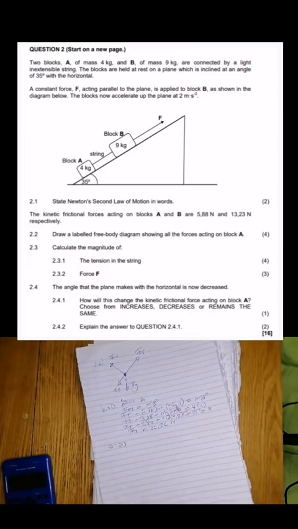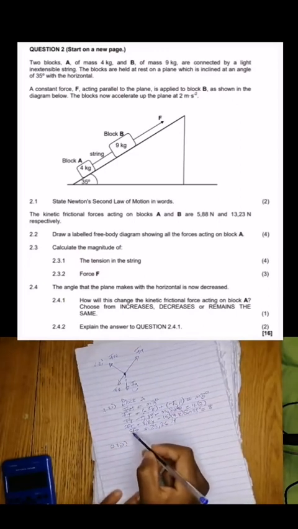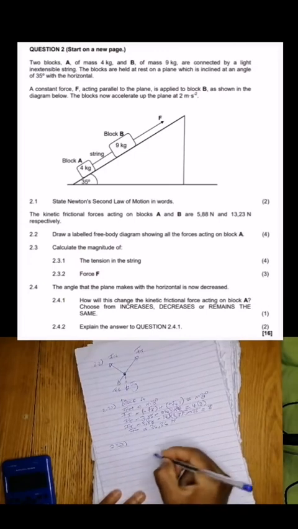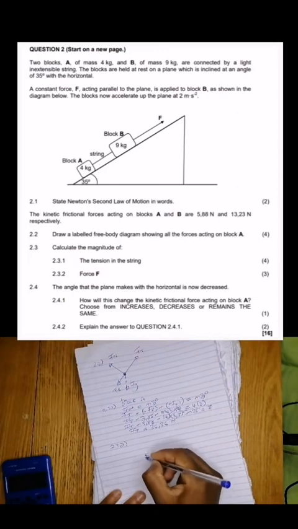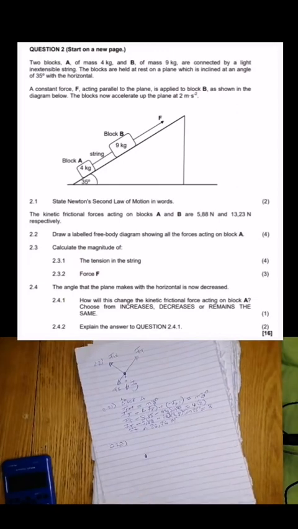And then we move to the following question, which says calculate the force F. So now, since we have found the tensional force, now we have to work on block B to find force F, right? Because it's the one that is getting pulled by force F. So now what we're gonna do, we're gonna write our free body diagram so that we can make it easier to calculate force F, right?